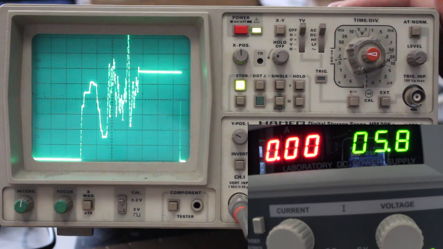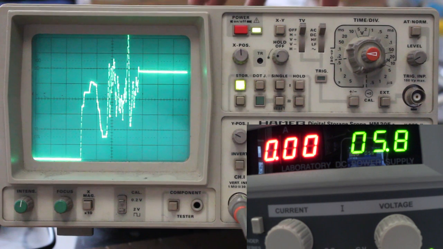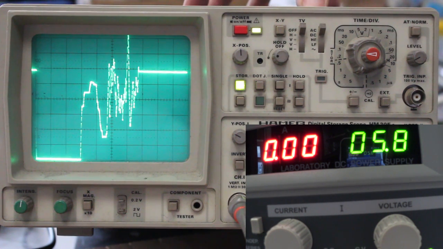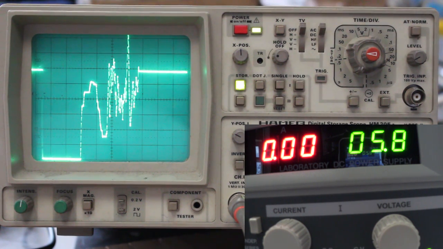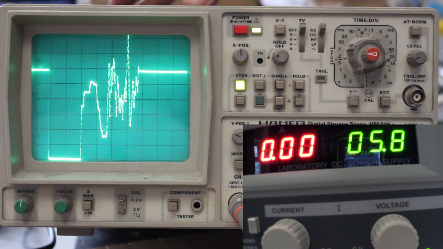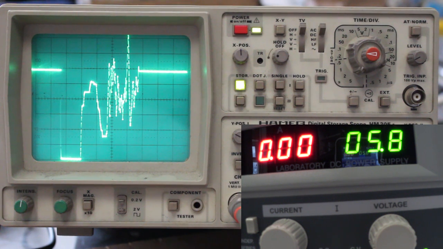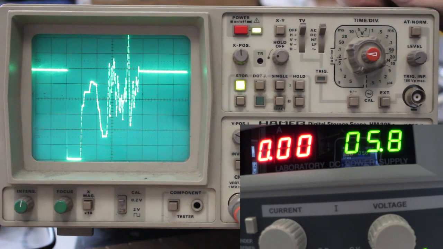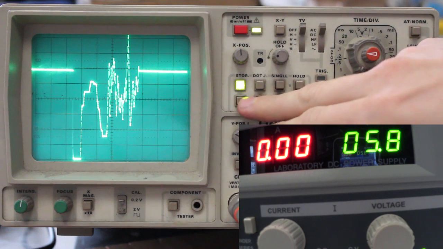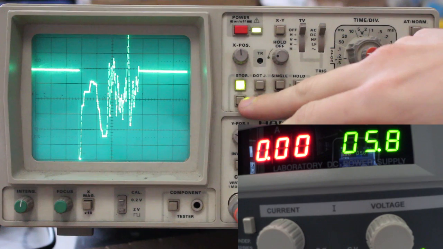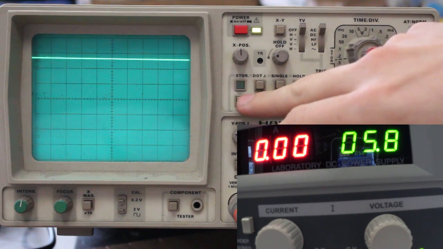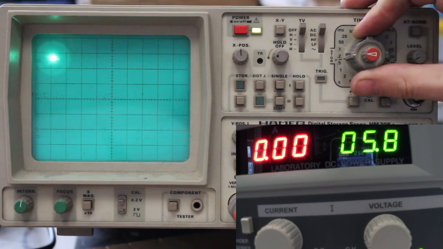This is only possible because this is what's called a storage oscilloscope. All modern oscilloscopes are storage oscilloscopes. They have a little memory in here which stores the samples. Otherwise, we'd only be able to display it in non-storage mode. If I press this button here, this will turn storage mode off so you can see what it would look like.